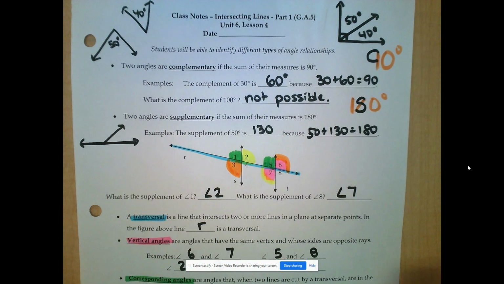All right. And that's all I have. I've run out. I thought it was 2 pages and it's not.